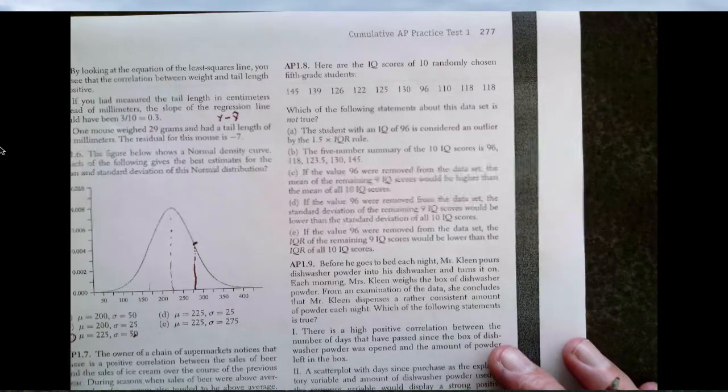So the one doesn't cause the other. There's a third factor going on in the background. We call that the lurking variable.